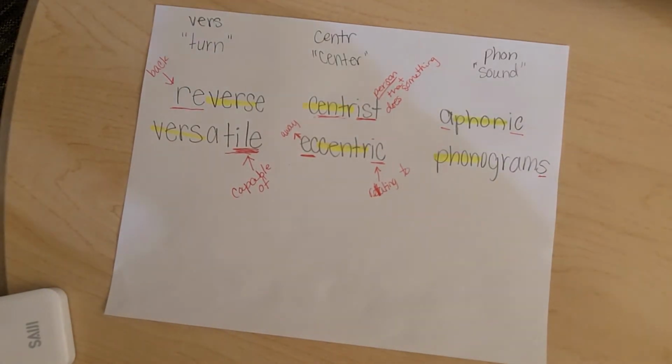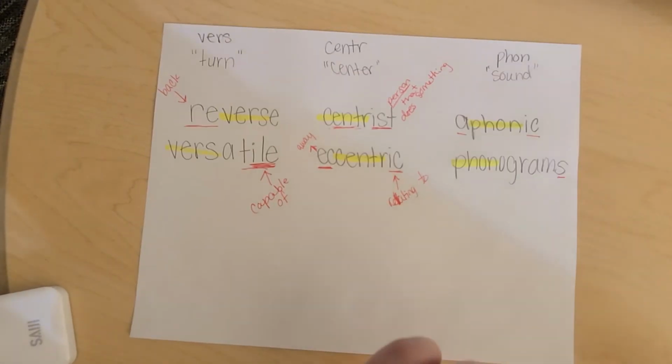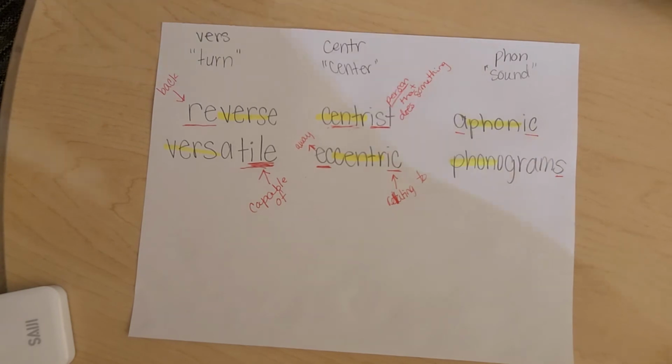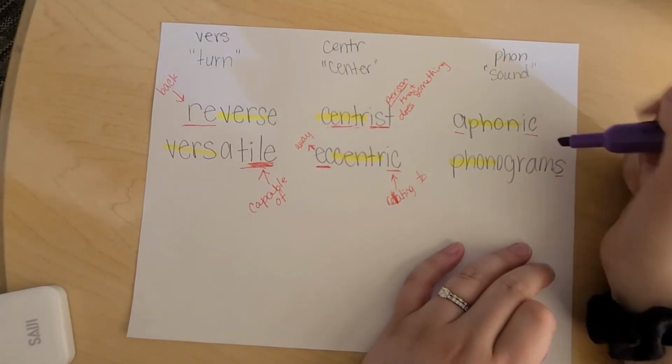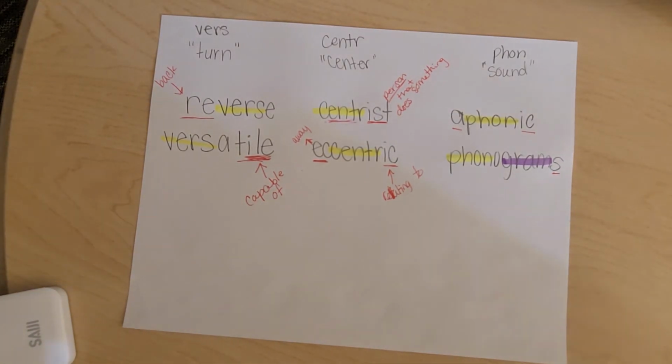And I'm noticing actually right now that, do I have a different highlighter? Yes, I do. Phonograms has two word roots. Interesting. I don't know if we've come across that in a lesson. I can't remember. I have two word roots and a suffix.